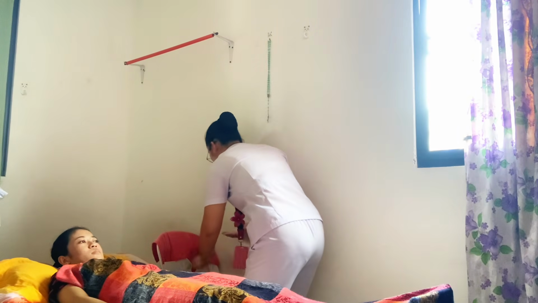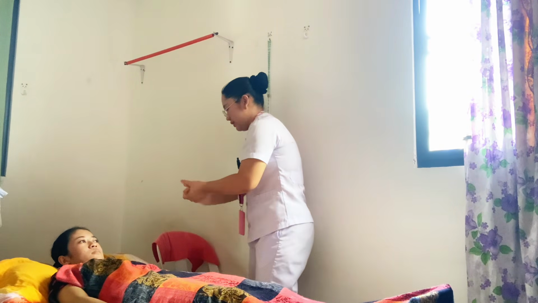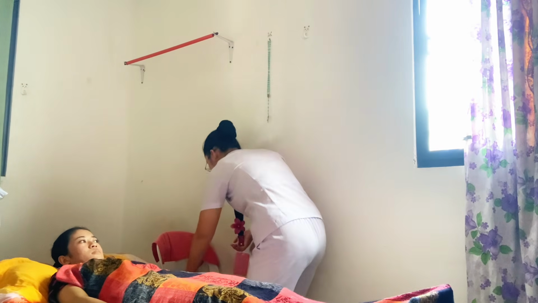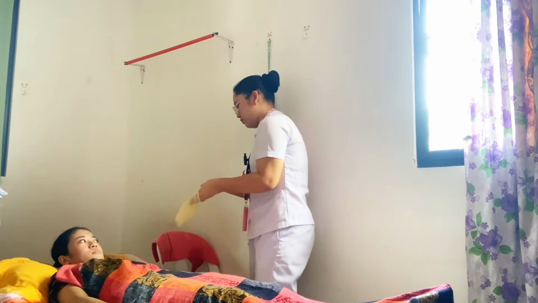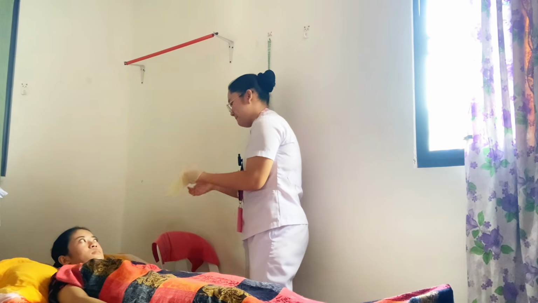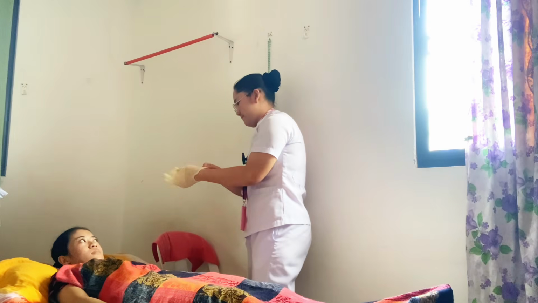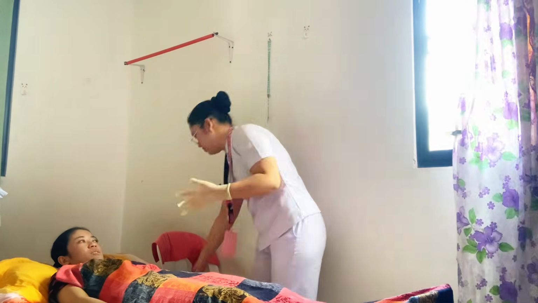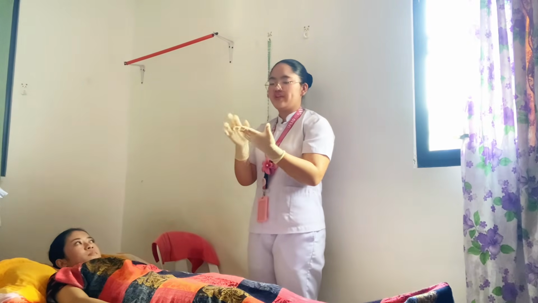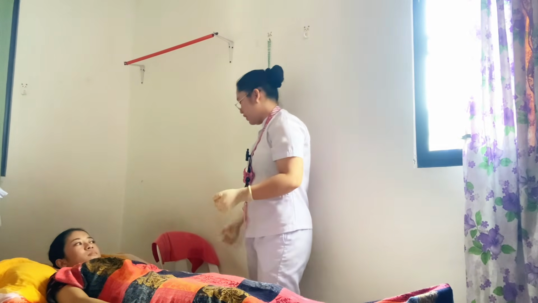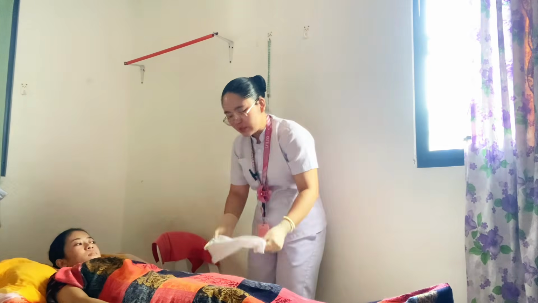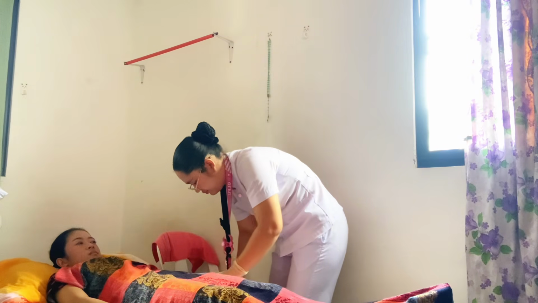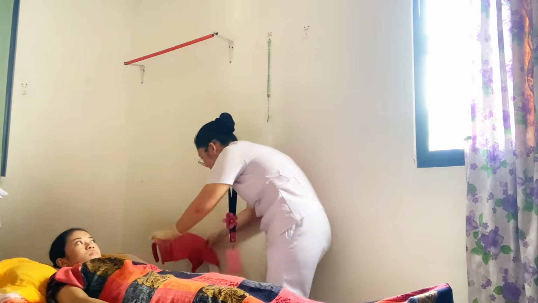So perform hand hygiene and let it dry, and make sure all that the equipments are ready before submerging it to the water. So now I will wear my gloves. Now that we're done with gloving, we will now put waterproof pad under the patient's arm where the cold compress will be applied. So okay, and then we need to submerge the water.